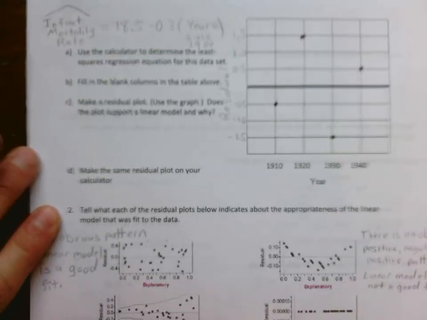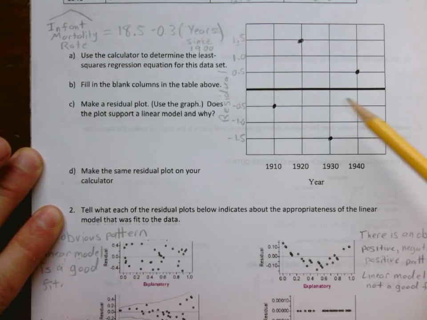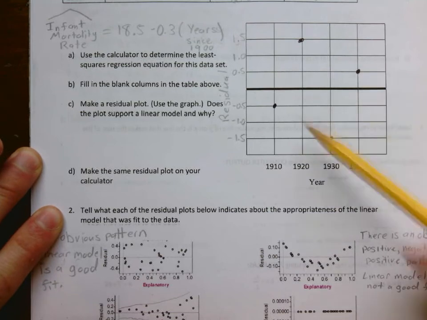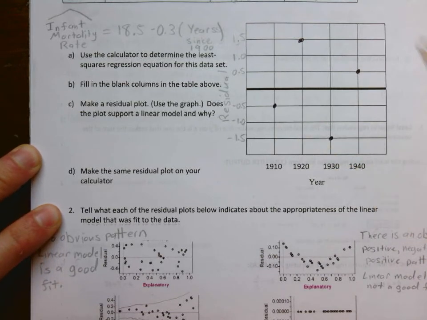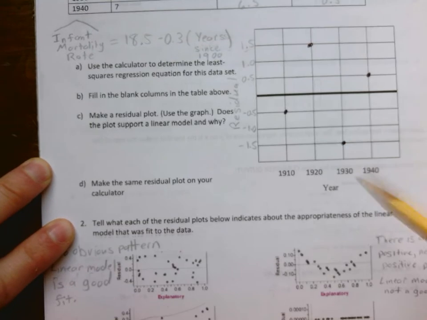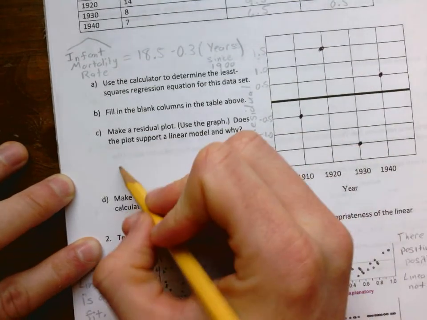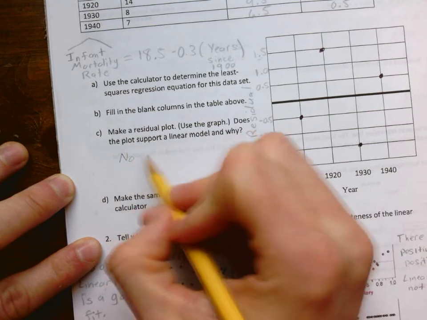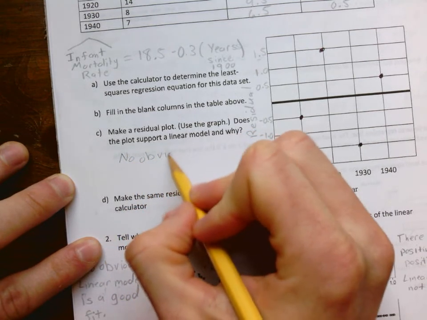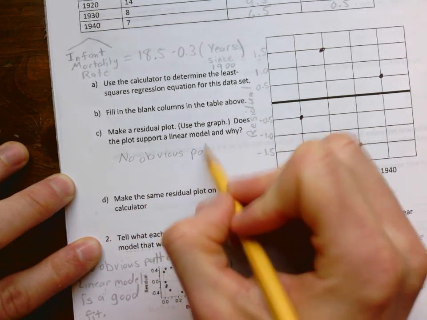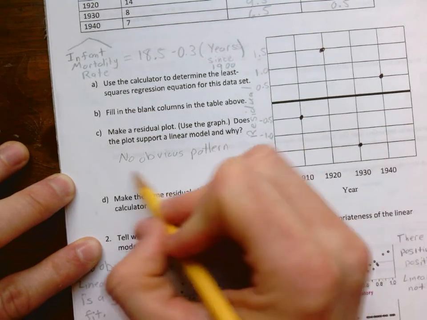So going back up here, I can see that there is a little bit of pattern, but that's probably because there are so few data points. It's not anything that I would consider to be super substantial. So does the plot suggest the linear model is good? I would say there's no obvious pattern. So a linear model is a good fit.